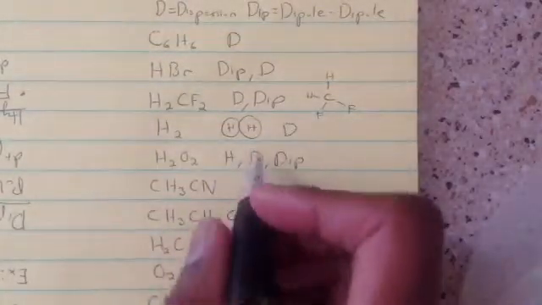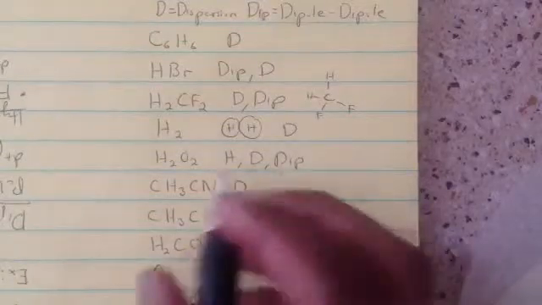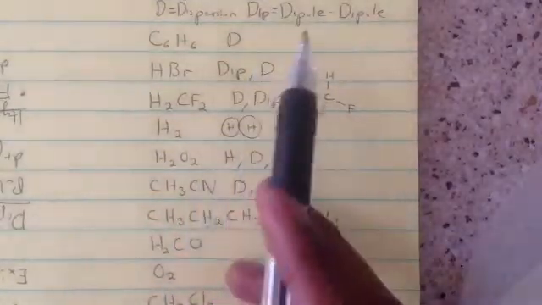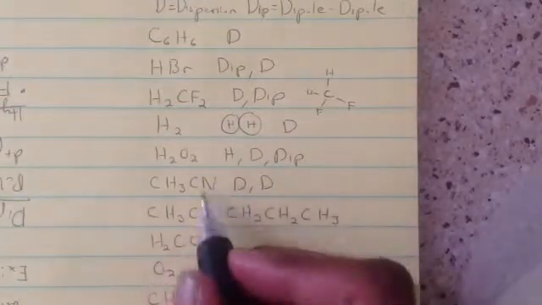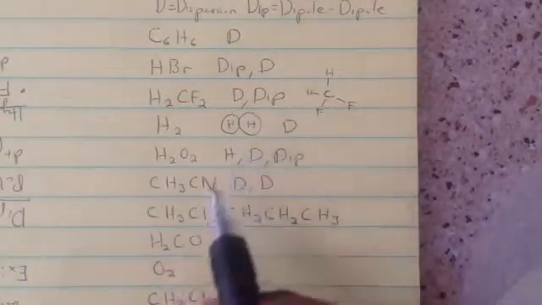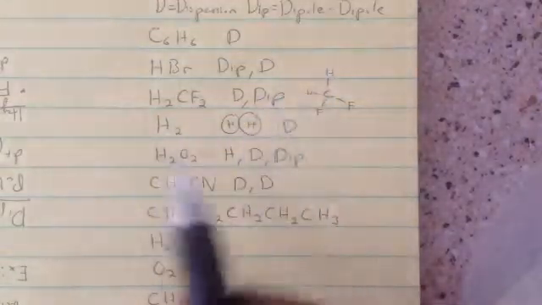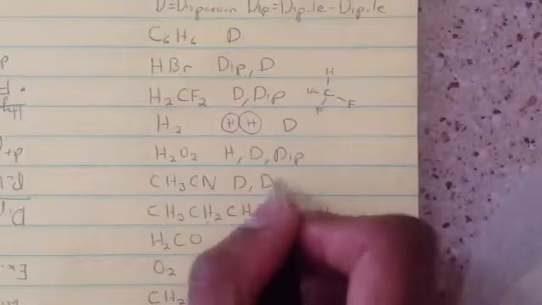It's always dispersion forces, but the N's going to be electronegative, making it dipole. And if you pull the electrons more, it's going to become polar, making it dipole.